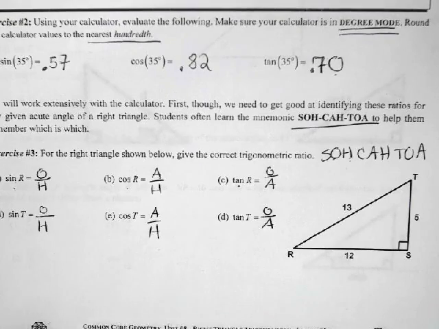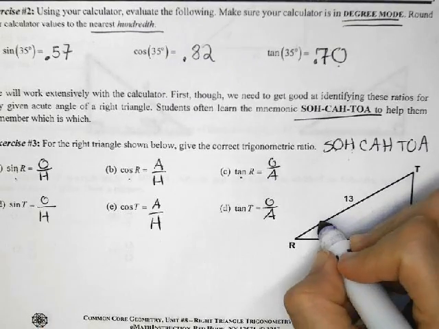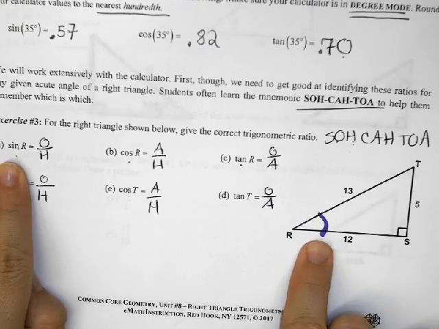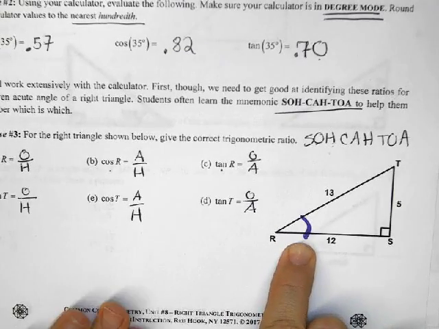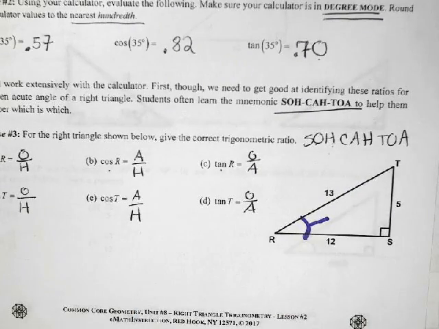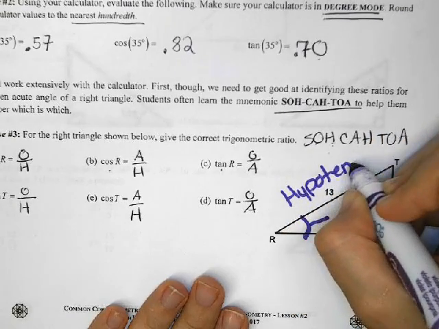Okay, so being careful, they're talking about R in all three of these. So they're talking about this specific angle right here. Now, first off, where's the hypotenuse? This side is never going to change.